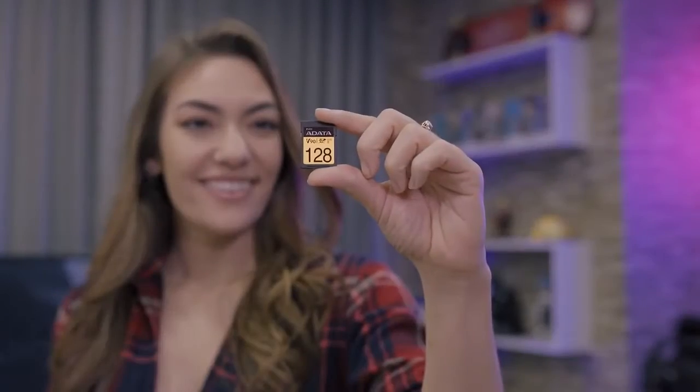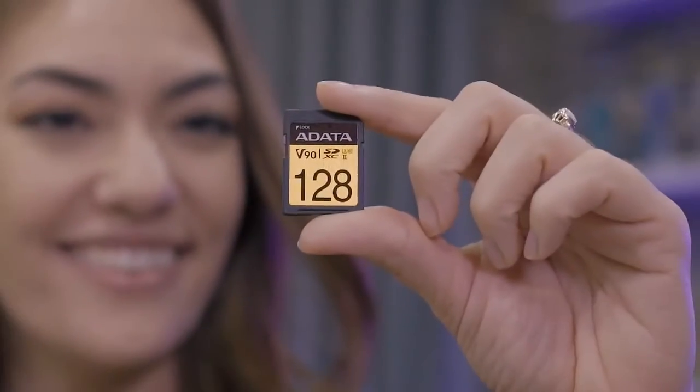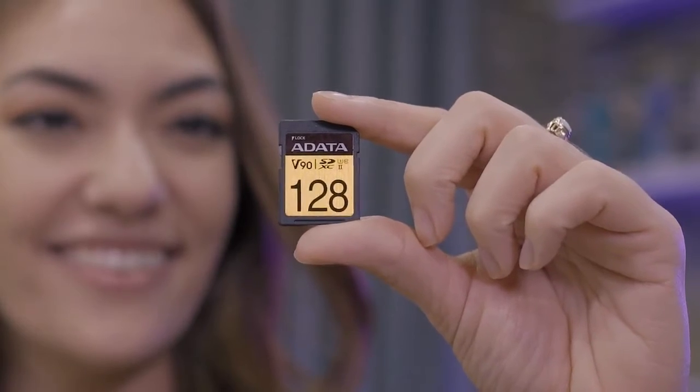Now the reason why these speeds seem so low is because they refer to the minimum speeds of each class, not their maximum speeds. So they basically serve as an indicator for how fast a card is more than anything else. Meaning the higher the speed class, the faster your SD card will be. There's also something called application performance class, which sets certain thresholds for random read and write speeds.